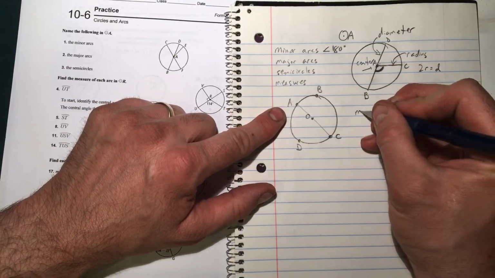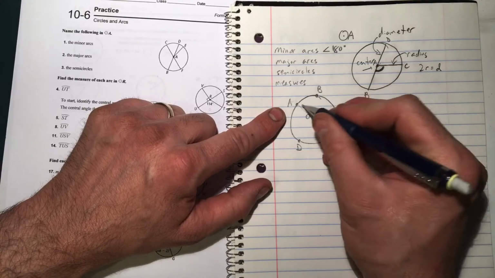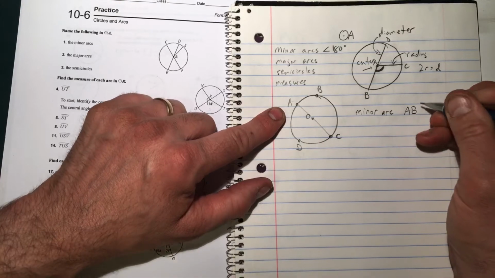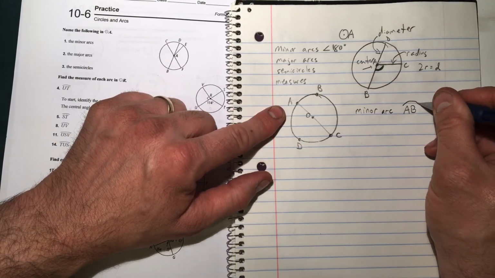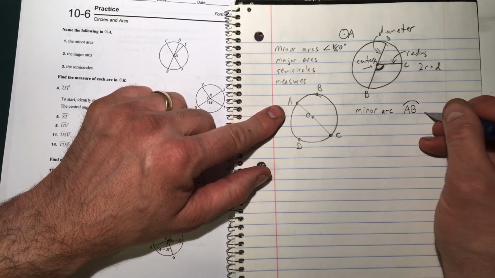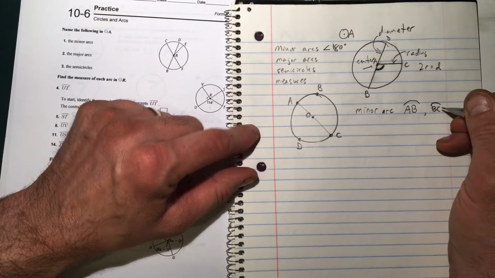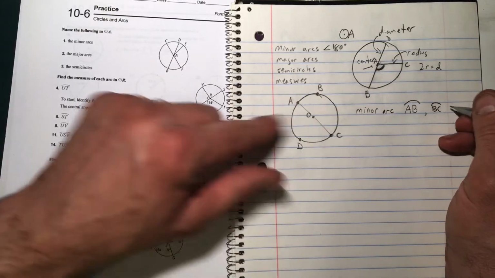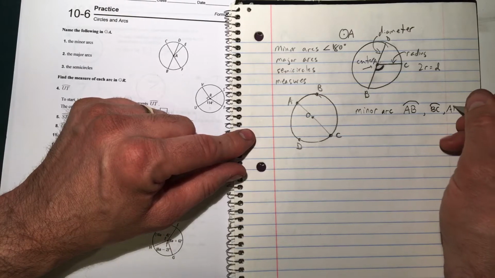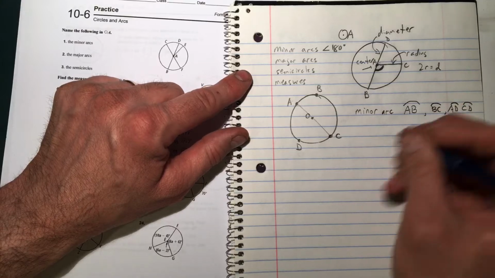If all we need to do is find an arc that's less than 180, we're going to say, oh, AB. The cool thing about this is we call it AB like that, but then we put a cute little arc mark over it just like that. I've got another minor arc, BC. There's another one, AD, and another one, DC. I guess I should put those as well. You can go either direction. You can go AD or DA. You can go CD or DC.